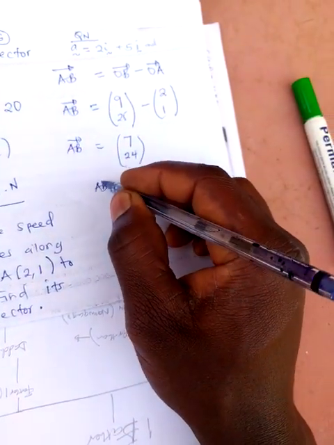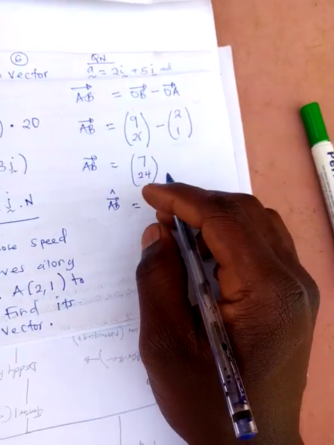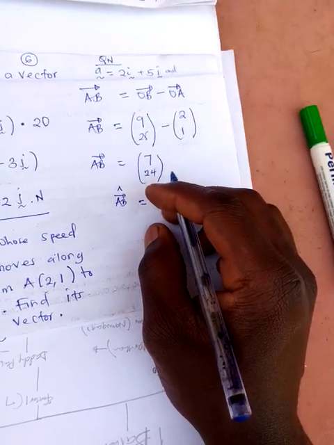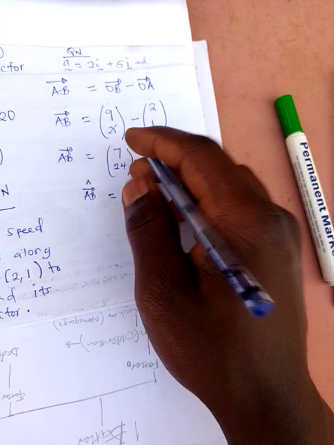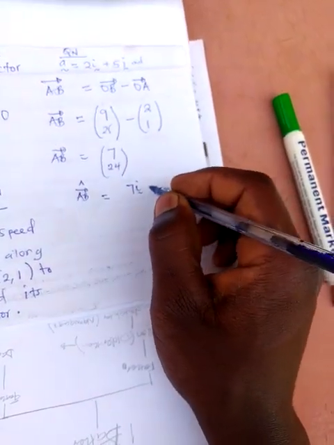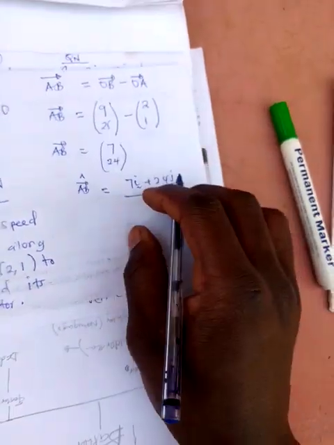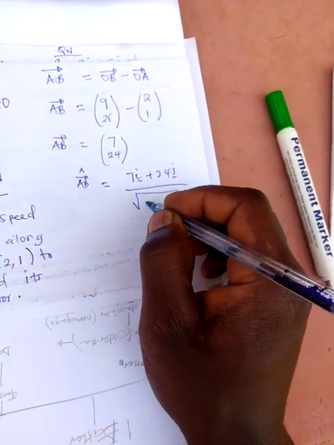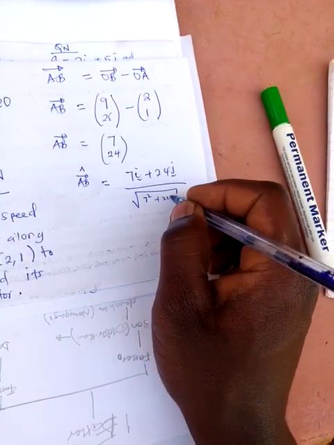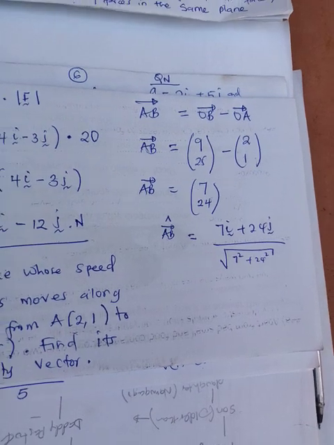So AB will be this vector over it, which is 7 in i plus 24 in j divided by the square root of 7 squared plus 24 squared. See that?